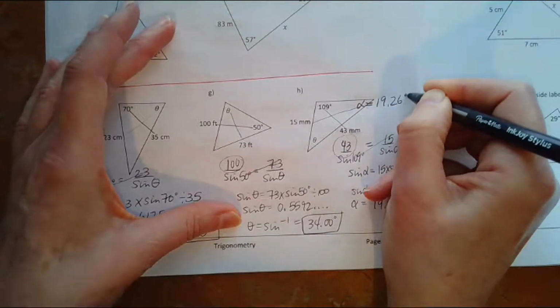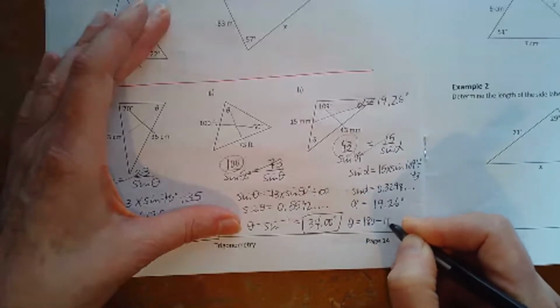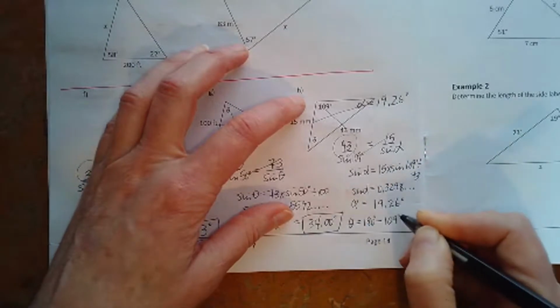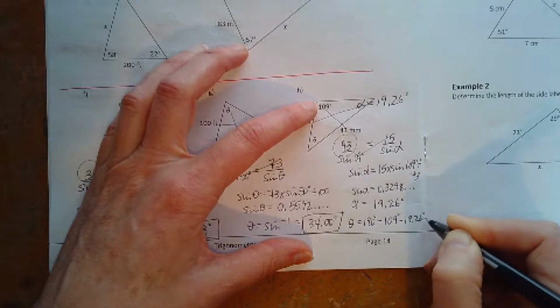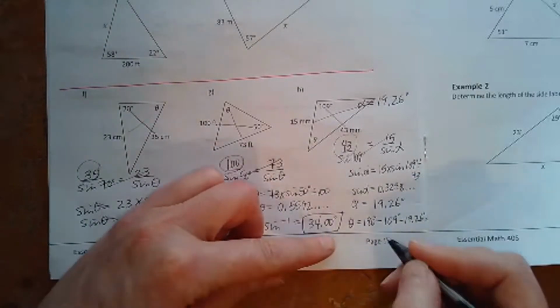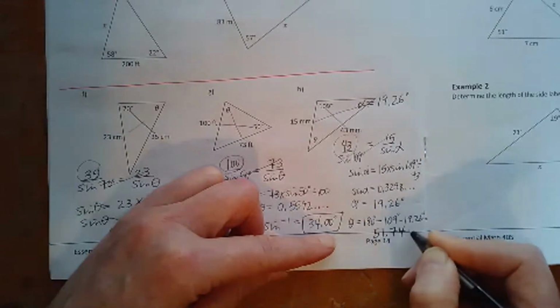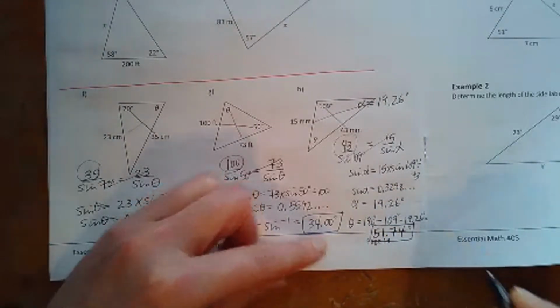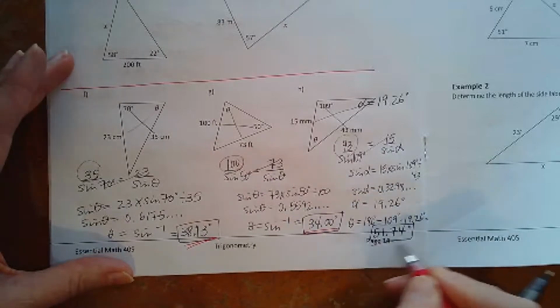That easily lets me, as theta will equal 180, take away the 109 that you know, right? Take away 19.26. And that's going to give me 51.74 degrees. Okay. So here's the answer to F, G, and H.